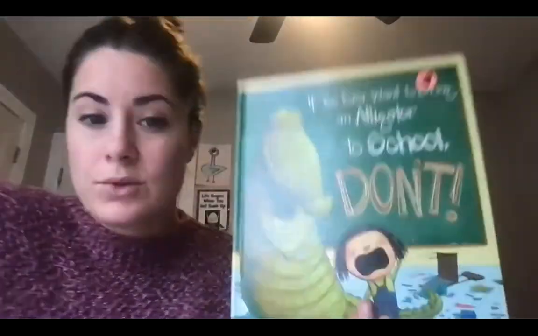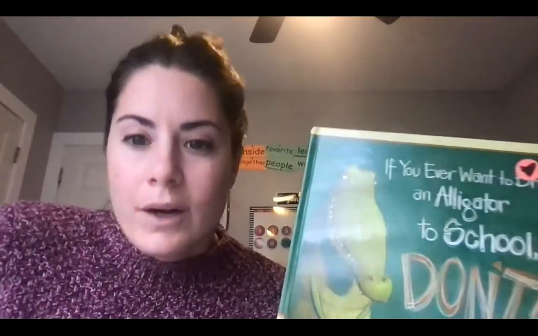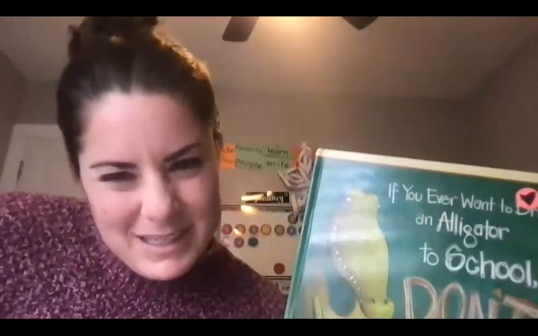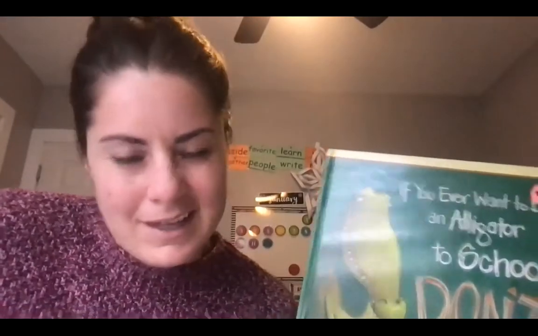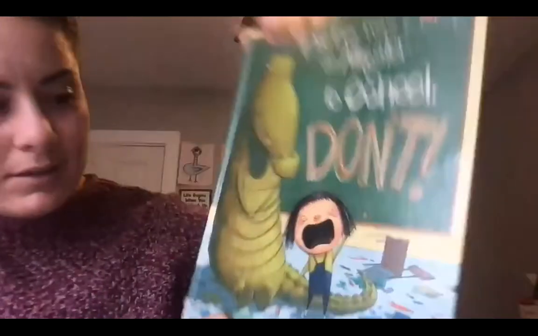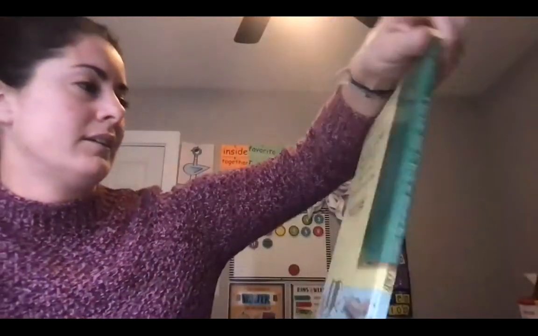Okay, we're going to read this story. And by the end, we're going to really know, okay, why did the author write this story for us? And it's going to be silly too, but that's okay. I like entertaining all the time. Okay, so if you ever want to bring an alligator to school, don't, by Elise Parsley.